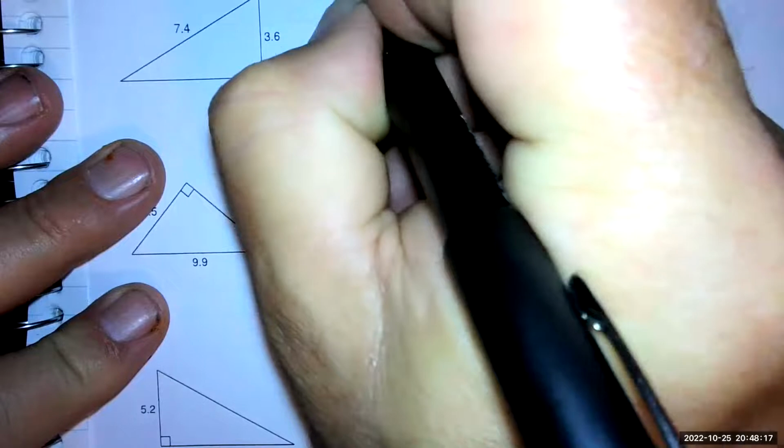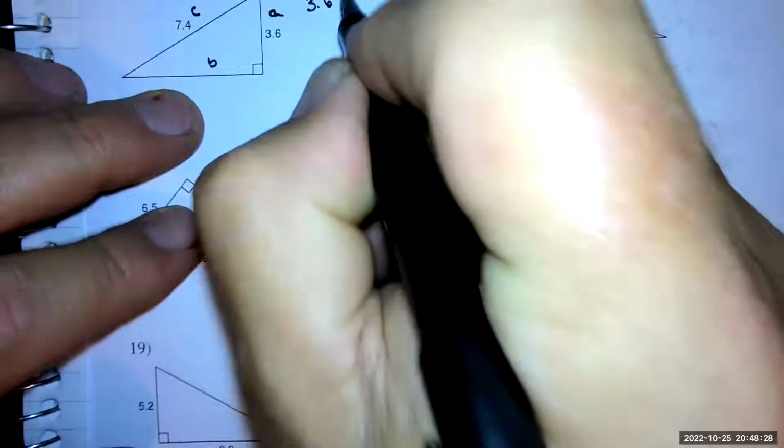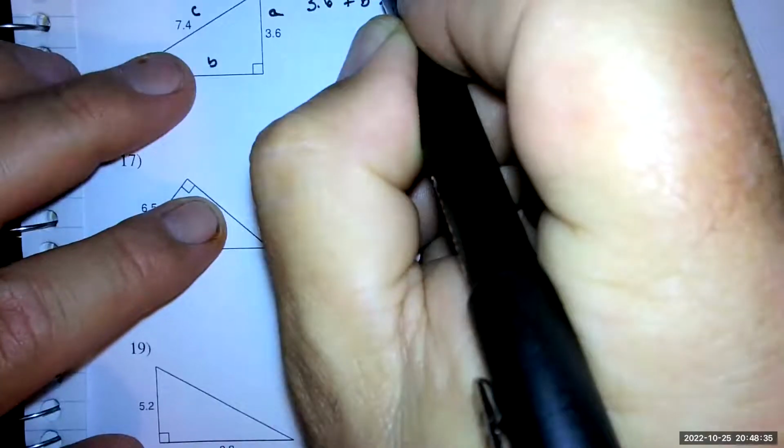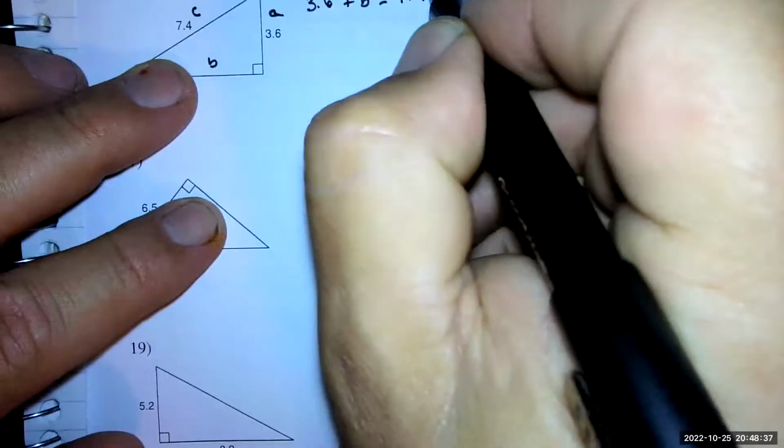All right, so a squared plus b squared equals c squared. So this is my C. I'm going to say this is my A and this is my B. So A is 3.6 squared. See, A squared, that we said is A, plus, I don't know, so we're going to leave it at b squared. C squared is 7.4 squared.